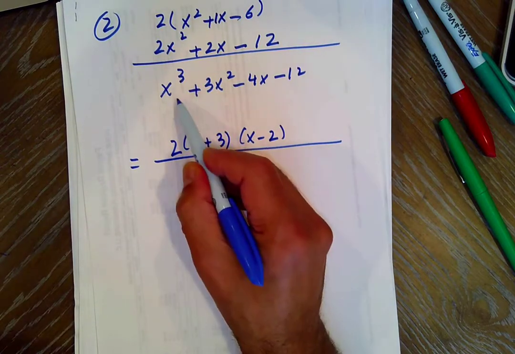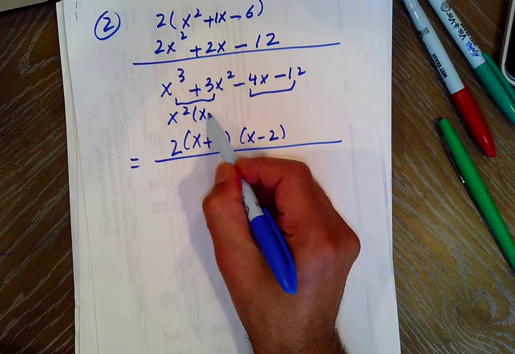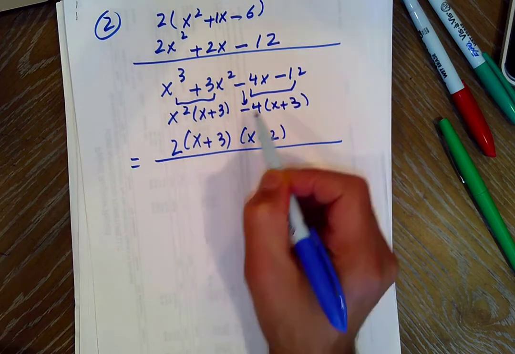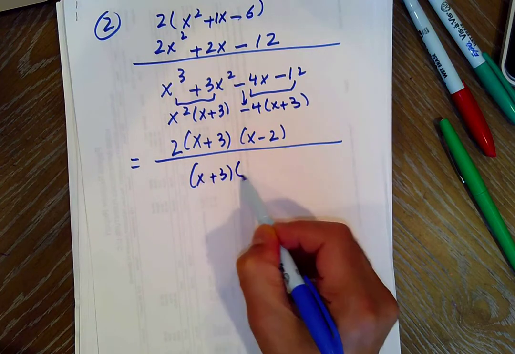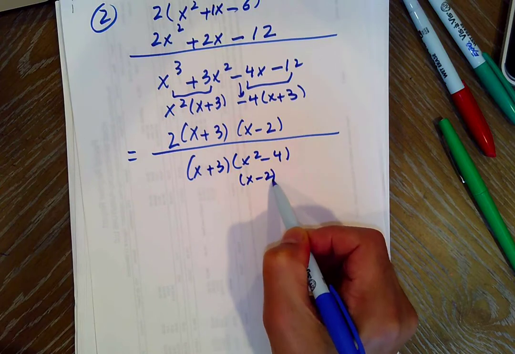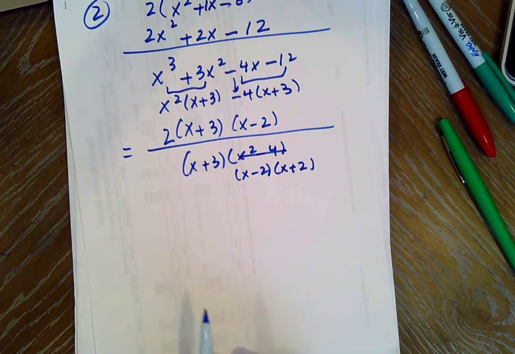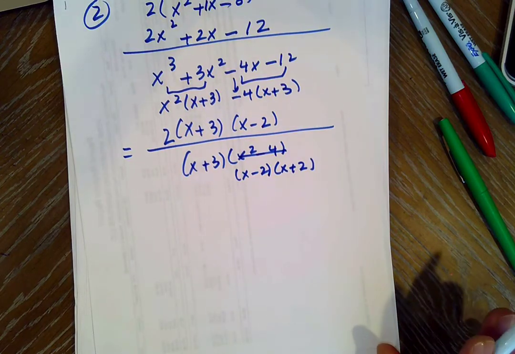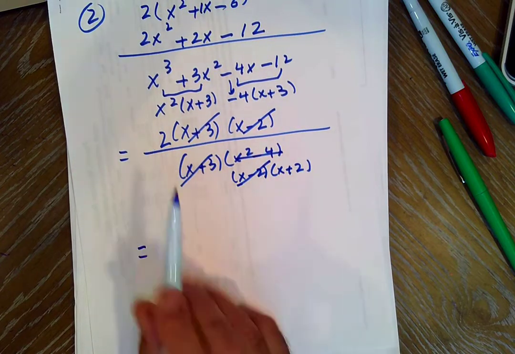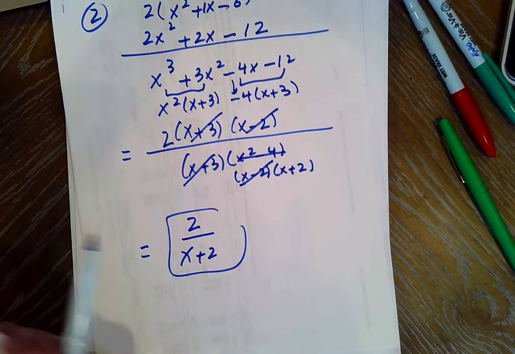At the bottom, we have 4 terms. So we're going to do grouping. We pull out x squared, and then we pull out the negative 4, x plus 3, and it's going to be x plus 3, x squared minus 4, and we know x squared minus 4 is the difference of two squares, so it's x minus 2 times x plus 2. Once everything is completely factored, then we start crossing things out, and whatever is left is going to be your answer, which is in this case 2 over x plus 2.